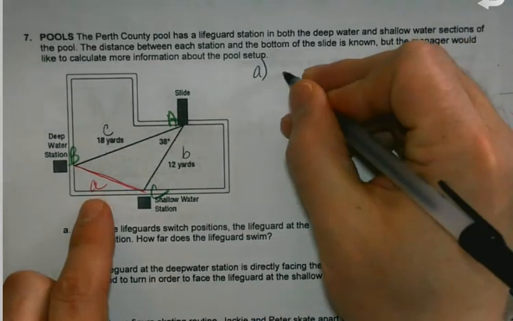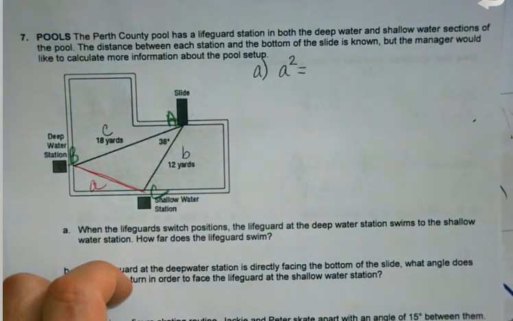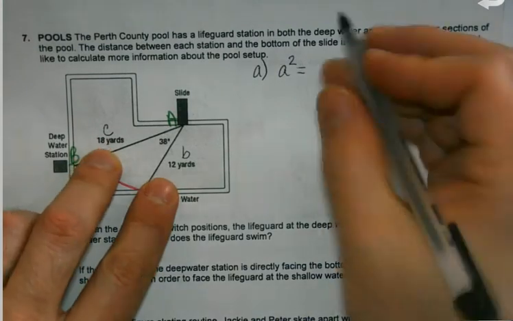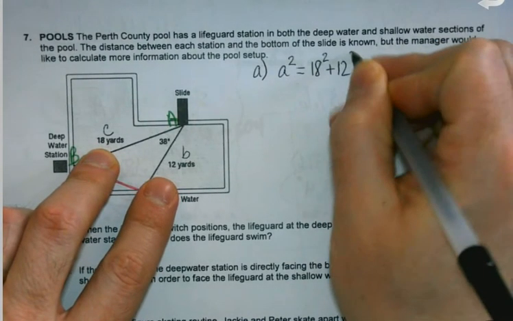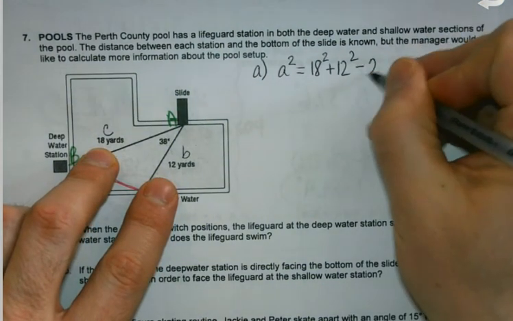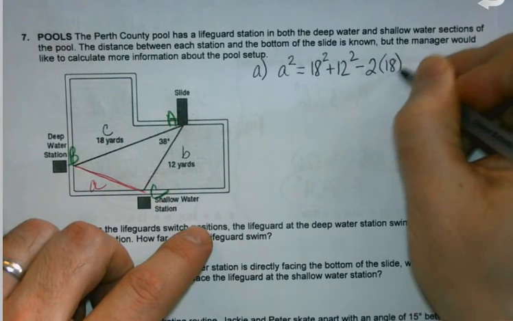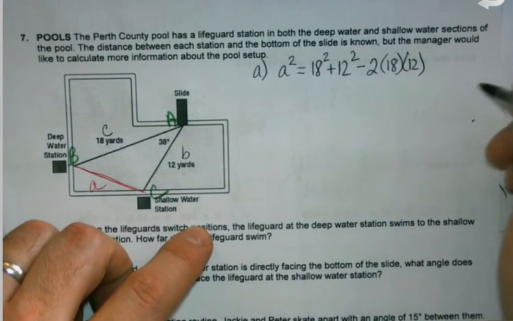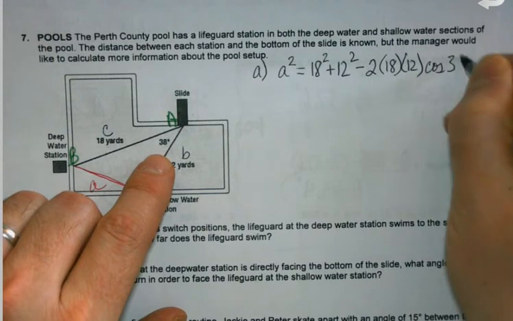Then again we say, okay, so A squared equals each of my two sides squared, and again the order doesn't matter as long as I get them both, minus 2 times the product of those two sides times the cosine of my angle A.